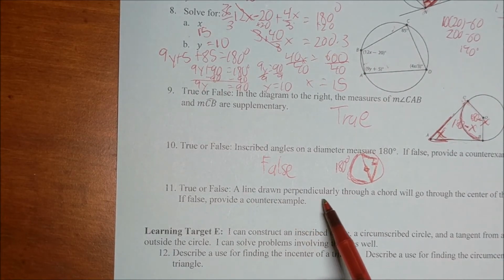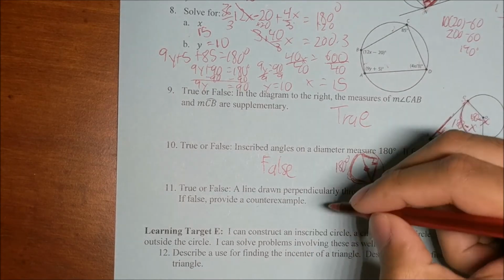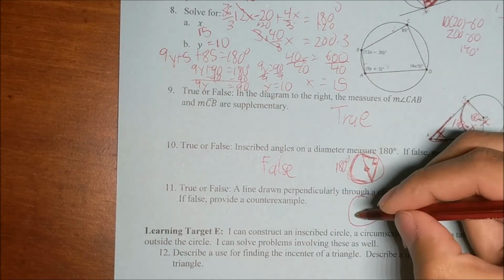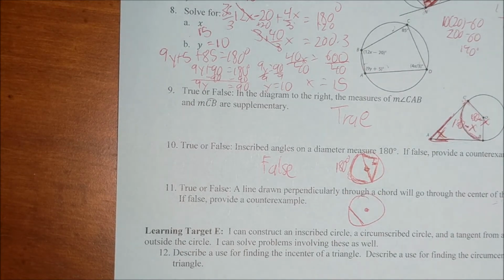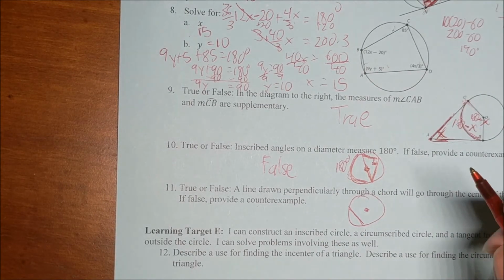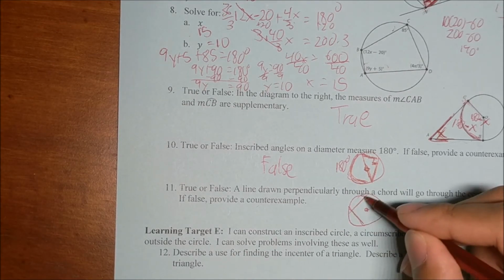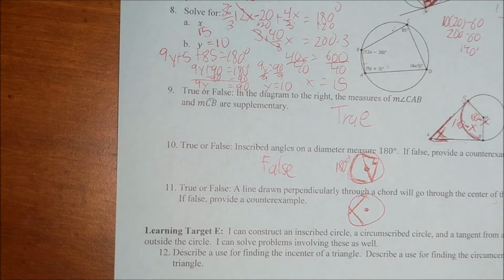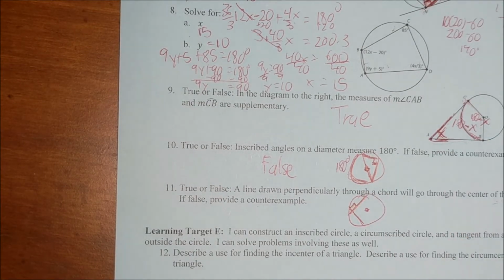A chord drawn perpendicularly through a chord will go through the center of a circle. Okay, so here's a chord, and let's say that here's the center. So it's sometimes true, but not always, because if I draw another line right here, it can be perpendicular, it can form a right angle without going through the center.